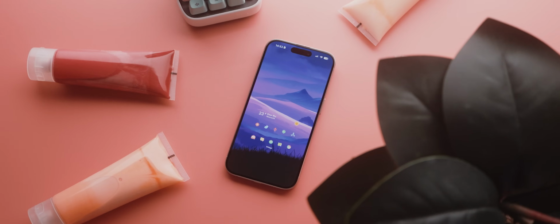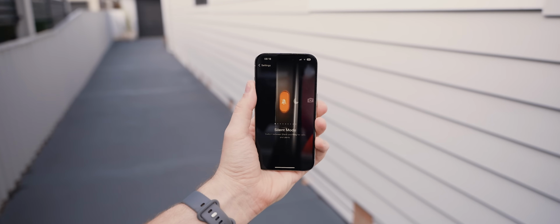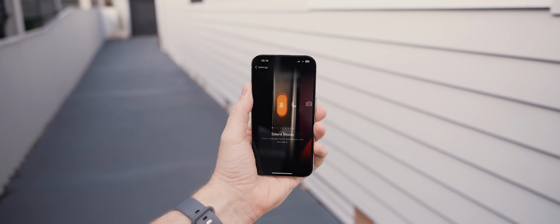And so, of course, I just had to create a video explaining exactly how you can go about recreating this very setup on your own iOS device. Plus, I'm also going to cover all of the other ways that you can customize your iPhone as well. So with that being said, grab a drink, get comfy, and let's dive in.